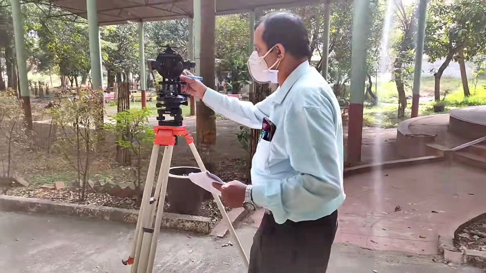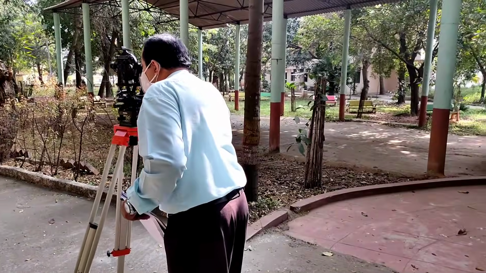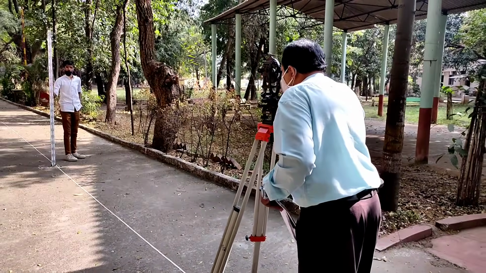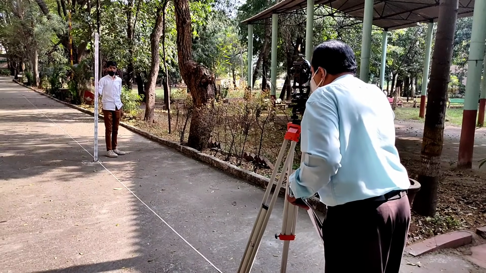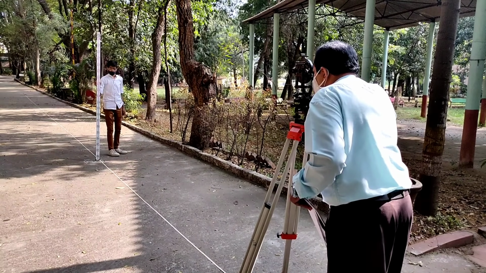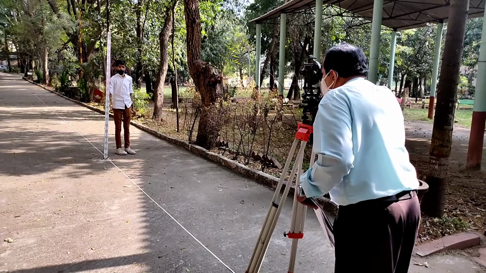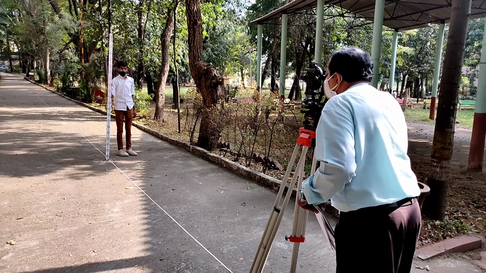Take the staff intercepts, the upper stadia reading and the lower stadia reading. Bisect the staff, make the crosshairs visible. We have already removed the parallax.